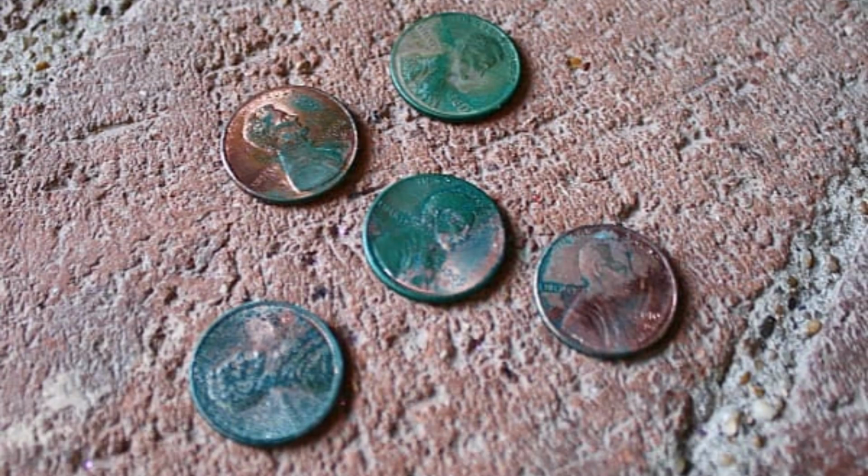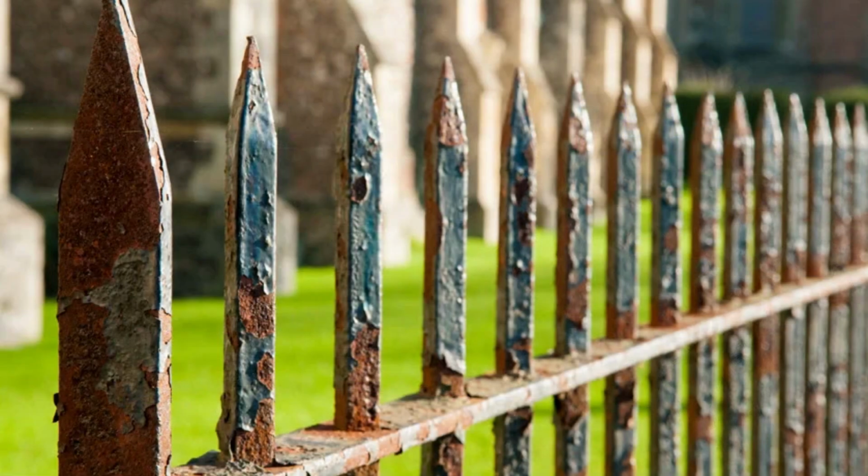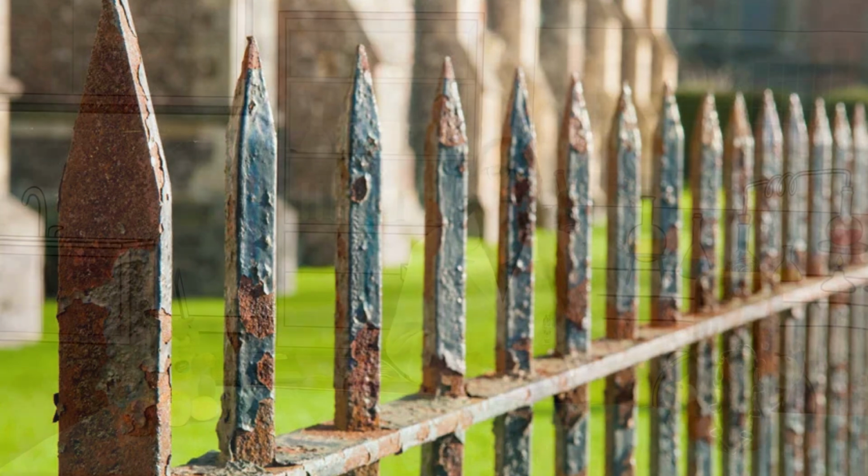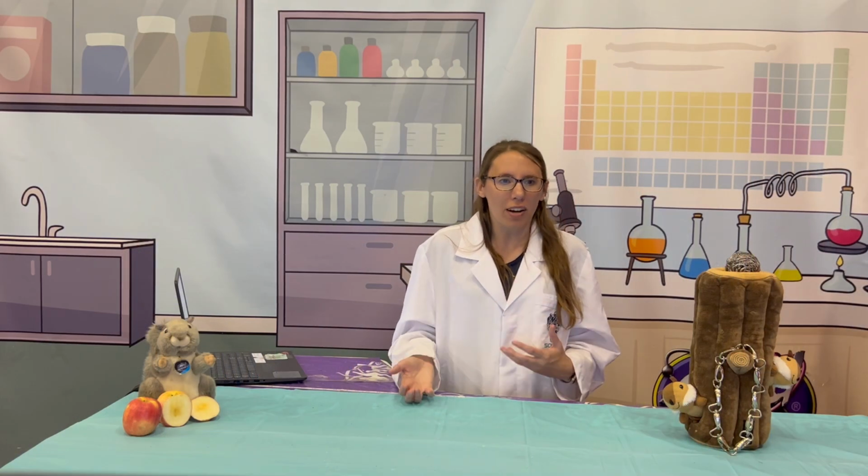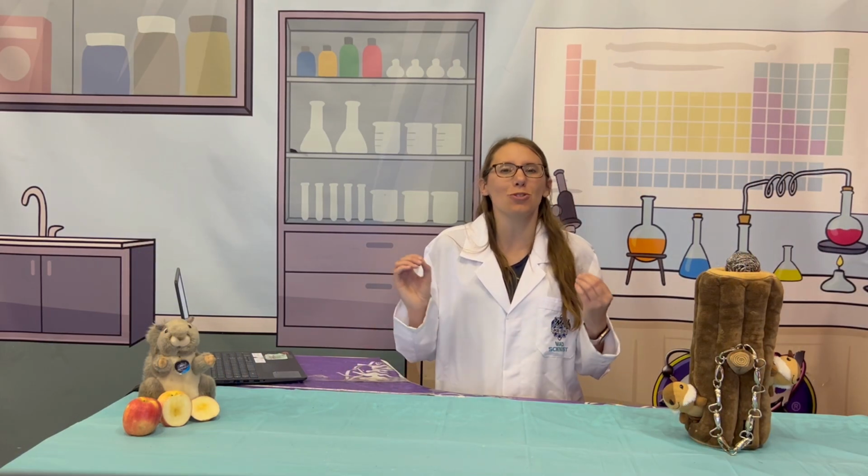Have you ever seen an old penny that looks kind of greenish? That is also oxidation. The copper in the penny reacts with the oxygen and sometimes other elements, making it turn green over time. Iron gates or fences can also rust if they're not painted or protected. Just like the bike, the iron reacts with oxygen and water, causing it to rust.